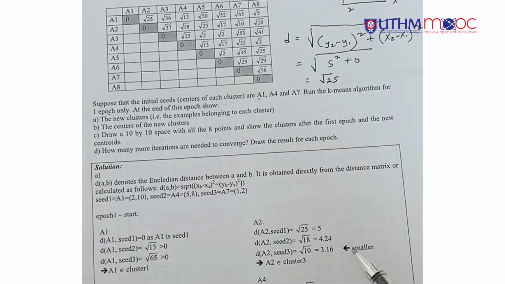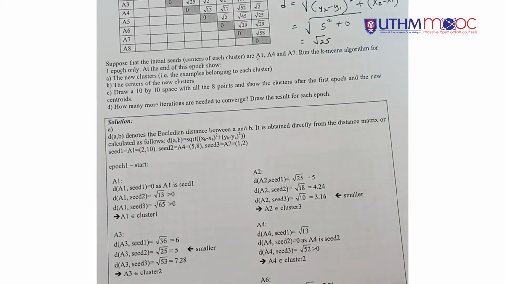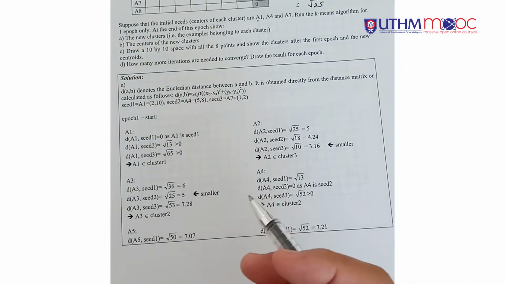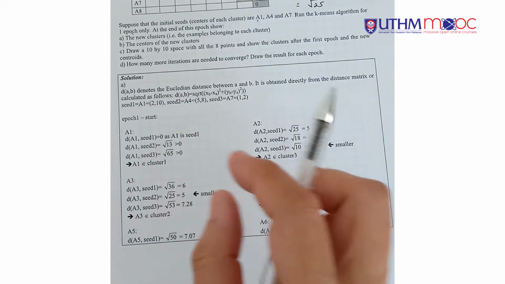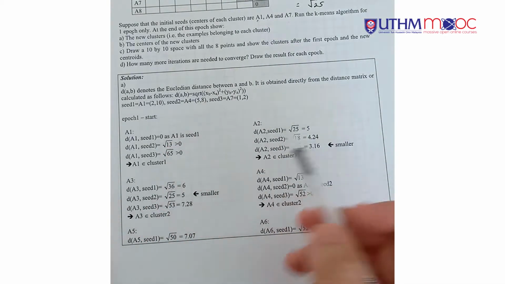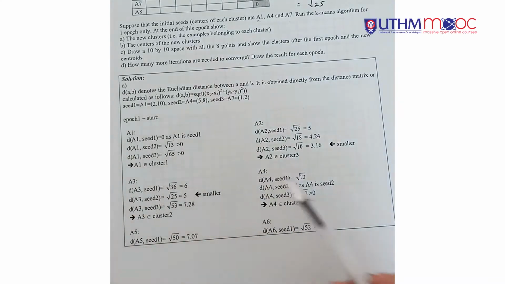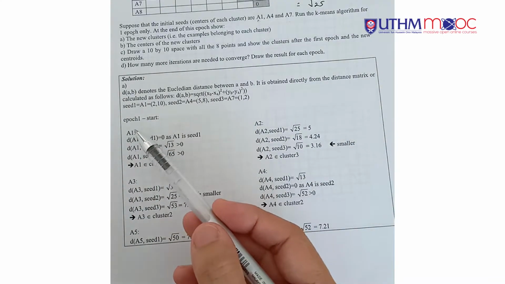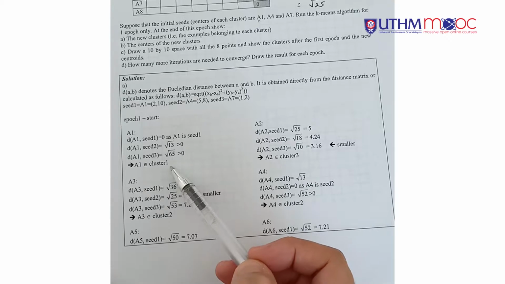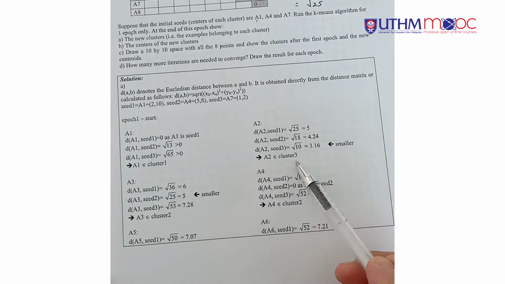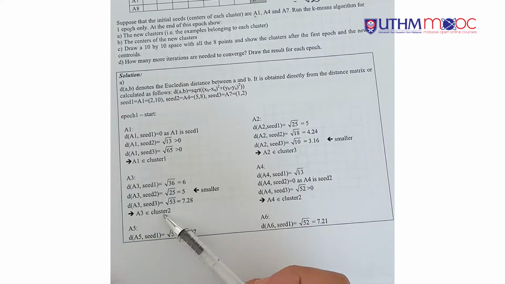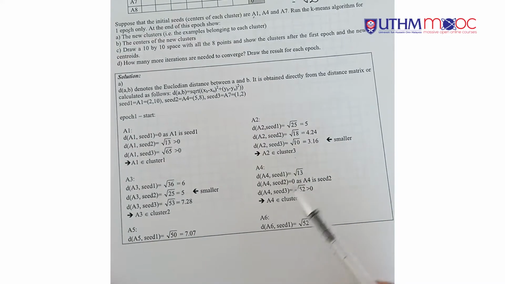Okay, so we want to find the smallest one. Why do we want to find the smallest one? Because we want the smallest distance. The smallest distance indicates that they are grouped nearby each other. So we continue calculating for A1, A2, A3, A4. Basically, item A1 is in cluster 1. Item 2 will go to cluster 3. Item 3 will go to cluster 2. Item 4 will go to cluster 2 as well.